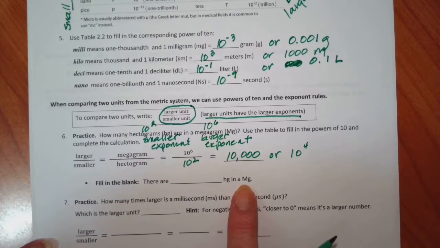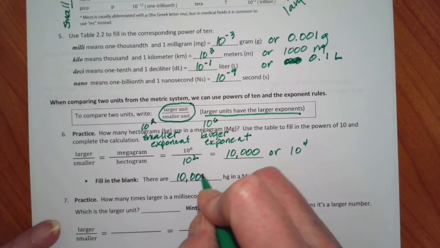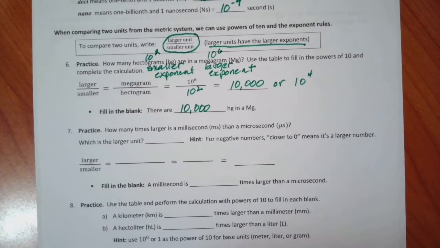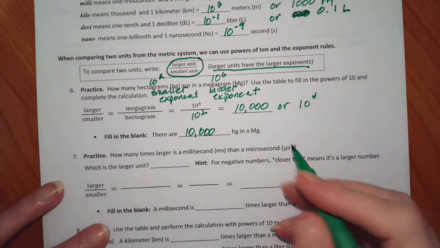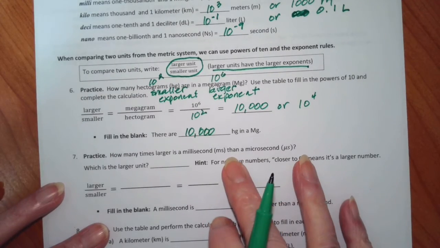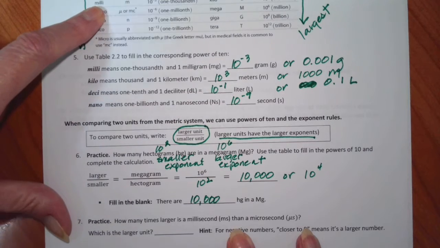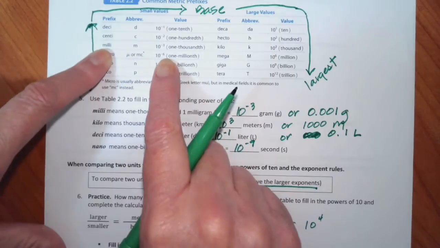Okay, so how many hectograms are in a megagram? 10,000. Okay, how many times larger is a millisecond than a microsecond? Okay, so let's see. A millisecond and a microsecond. So milli and micro. Which is the larger? The millisecond, because -3 is closer to 0 than -6.